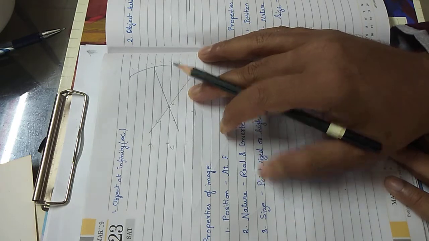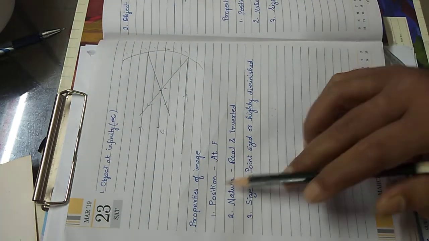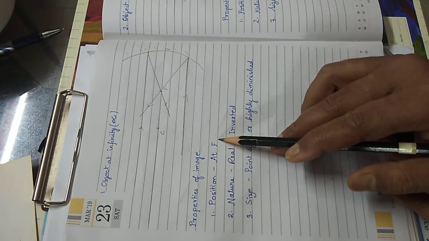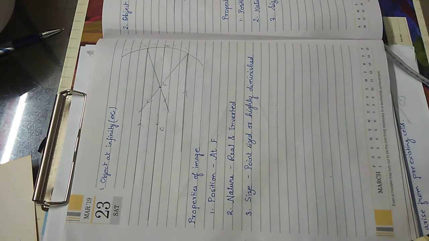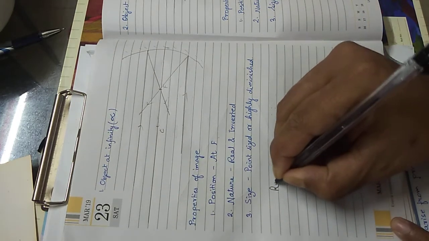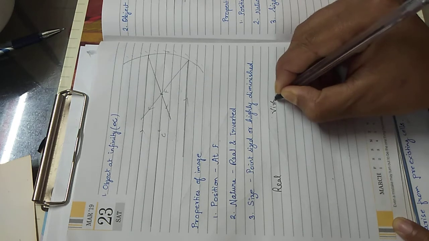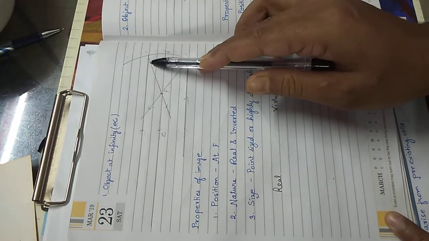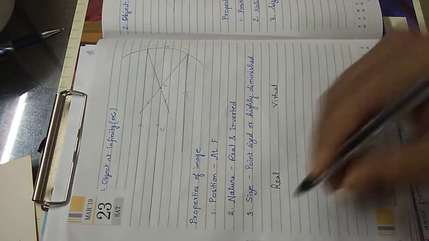After drawing the diagram, you have to write the properties of the image. So what are the properties of the image? Position: at F, the image is formed at F. Nature: real and inverted. Now you know that whenever we talk about an image, it can be either a real image or a virtual image. Now what is the basic difference between real and virtual? A real image is actually formed by the meeting of the reflected rays.